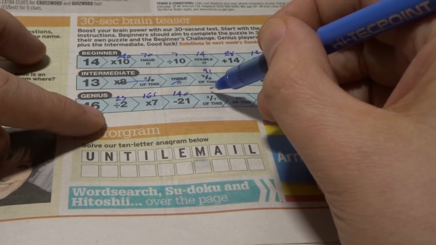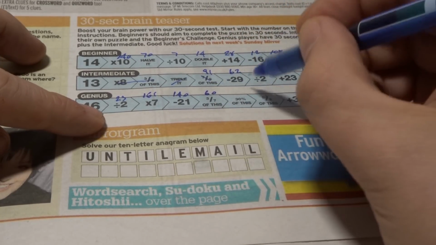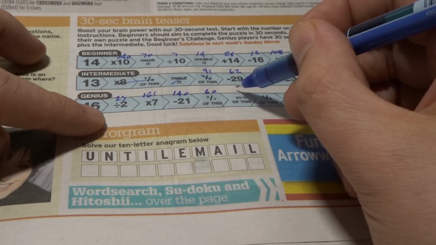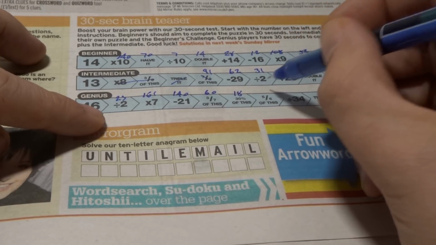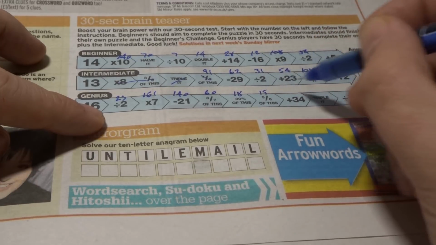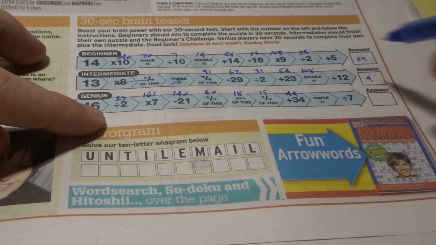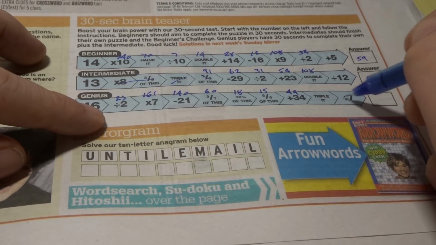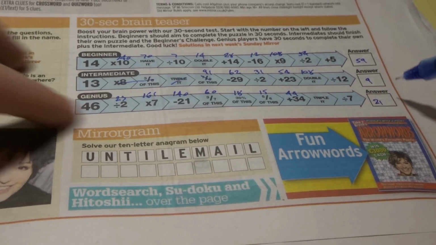7ths of that, 1 7th is 20, so 3 is 60, 30% of that is 18, 5 6ths of that is 15, plus 34 is 49, triple that, divided by 7 is 21.